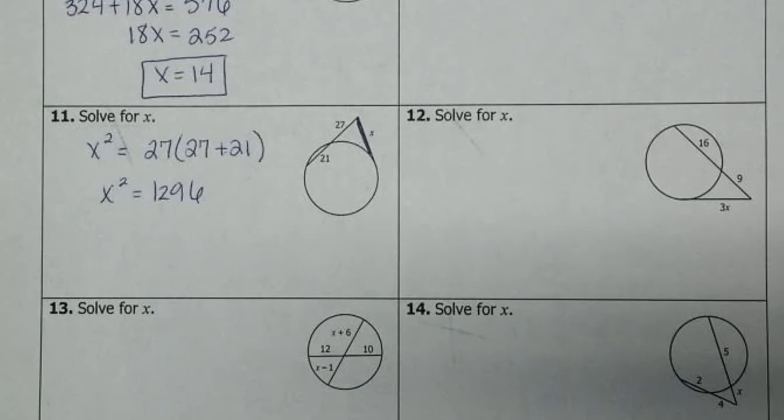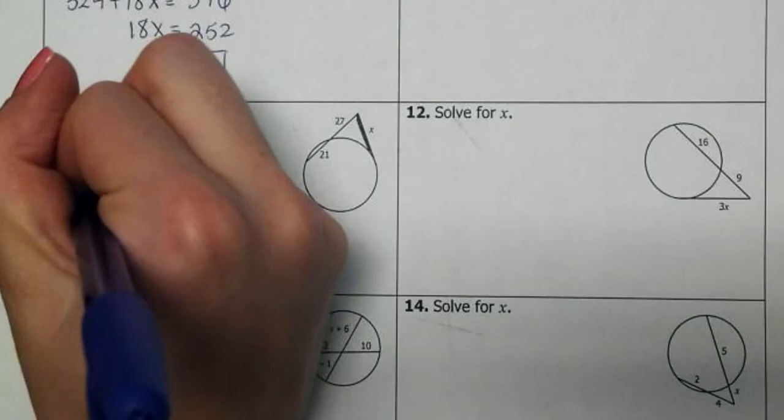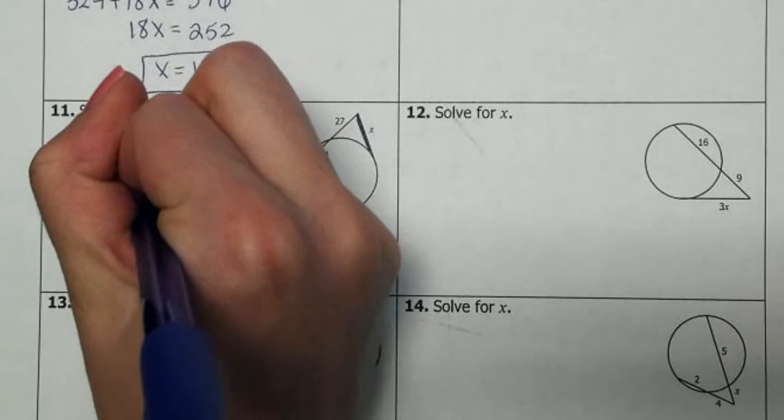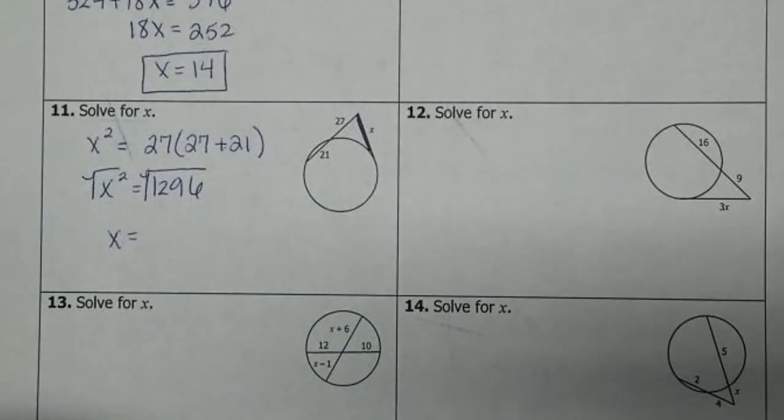So how do you get rid of a square root? You should take, I'm sorry, how do you get rid of a squared? You should take the square root. Sorry, I gave away the answer there. So if you take the square root, you should get 36.